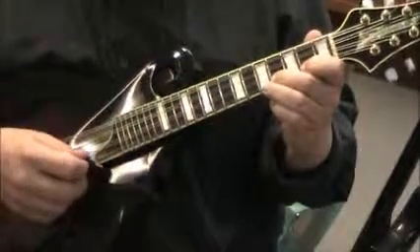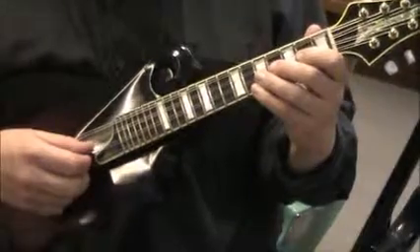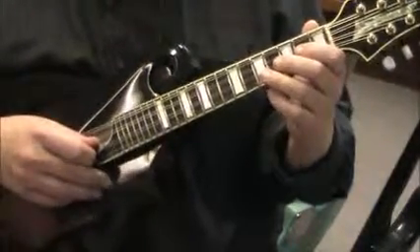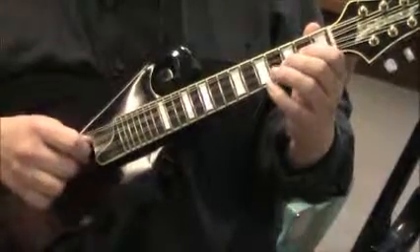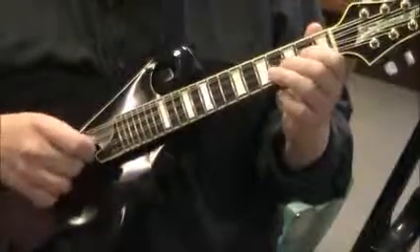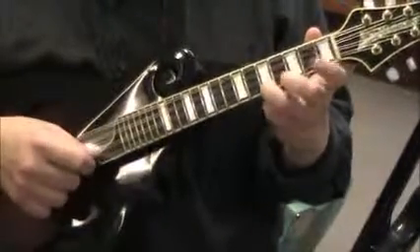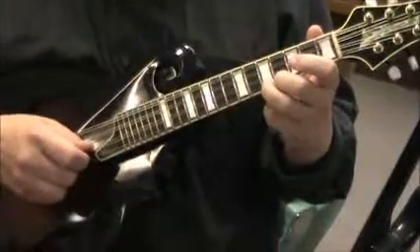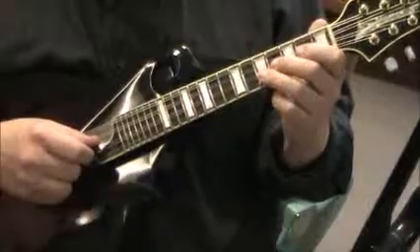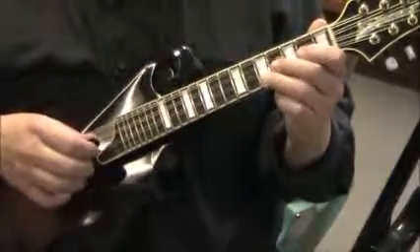G sharp, and A. Now, it's very important that we develop this habit early on, that we leave our fingers down on the fretboard as we ascend, instead of going like this. That's a very good habit for many different reasons, and we'll get into those reasons later on.